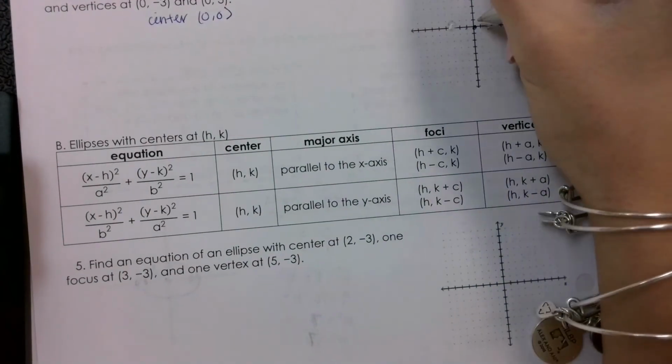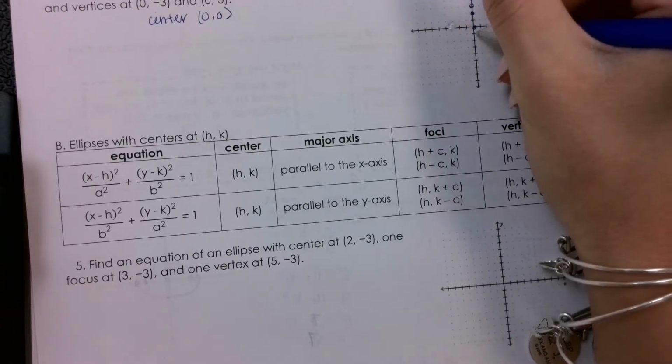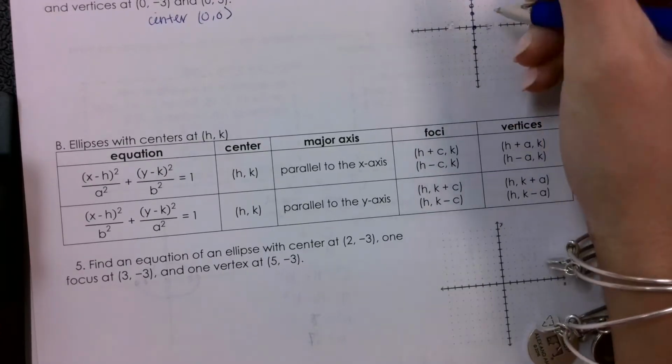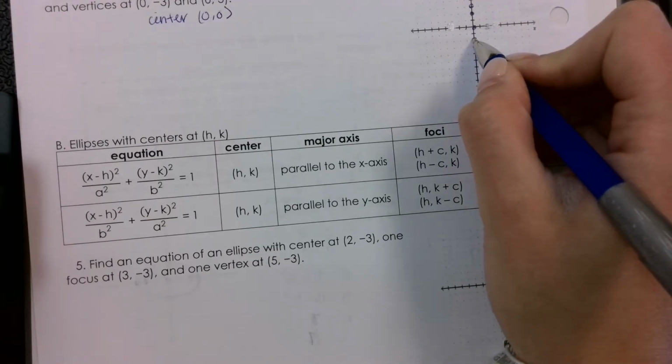So (0, 2). And (0, 3) and (0, -3). So you're going to have another focus at (0, -2). Is that okay?